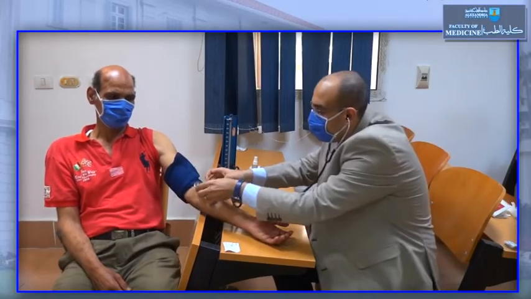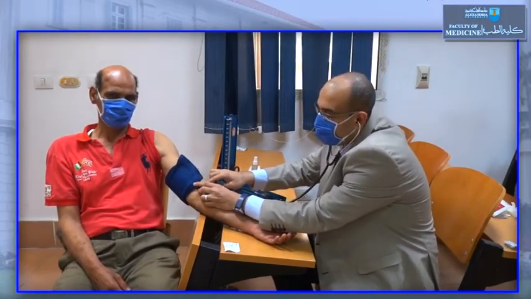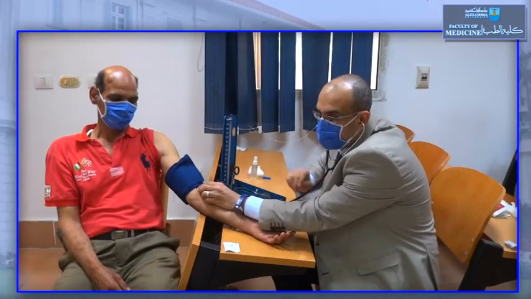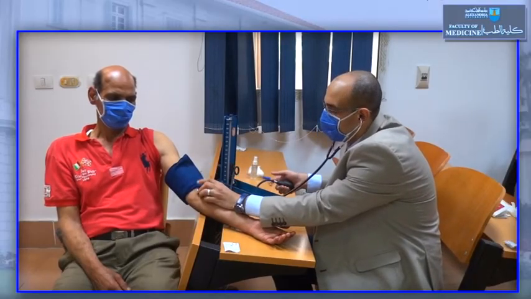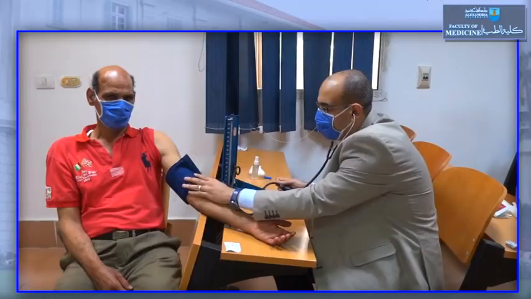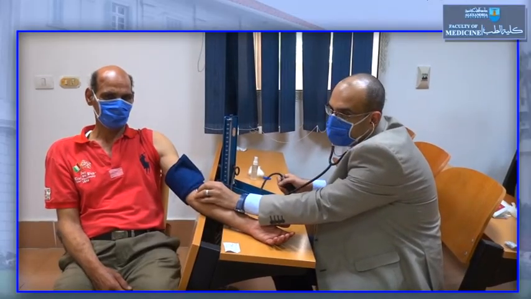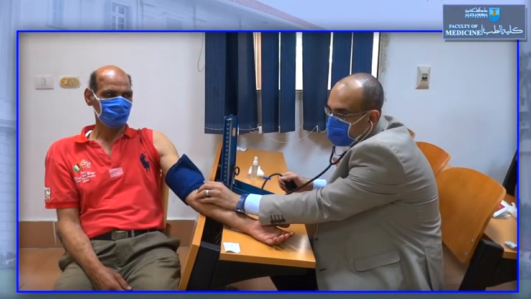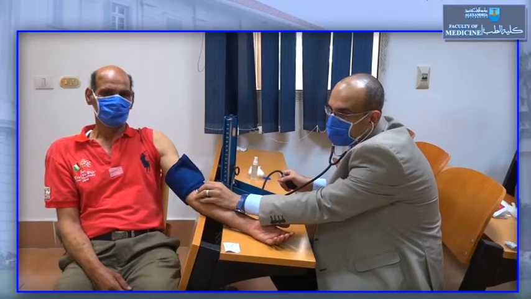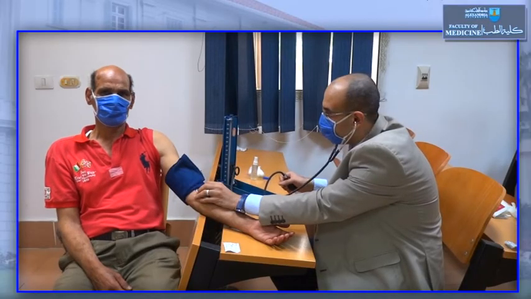and then we do the auscultatory method. We put the diaphragm of the stethoscope at the lower edge of the inflatable cuff, and we elevate the mercury by 20 to 30 millimeters of mercury above what we got in the palpatory method, which is 120.